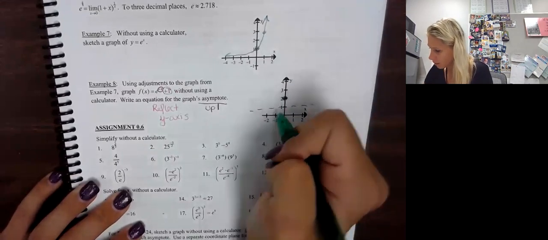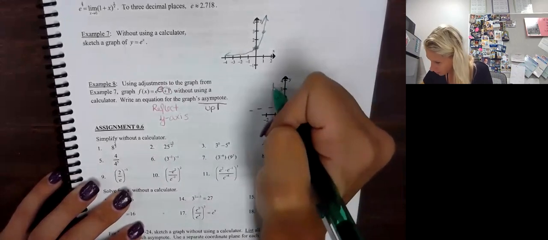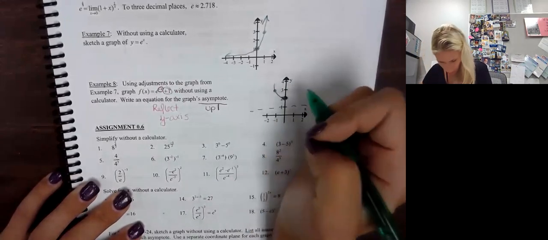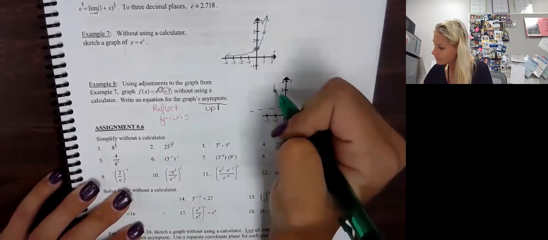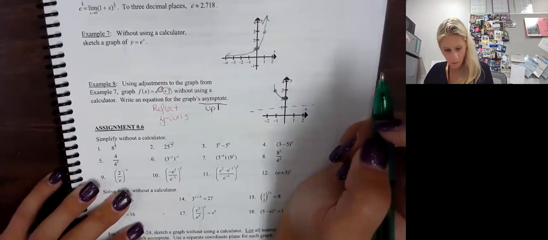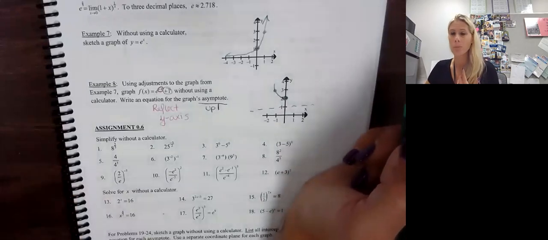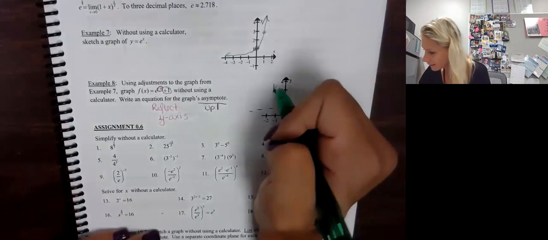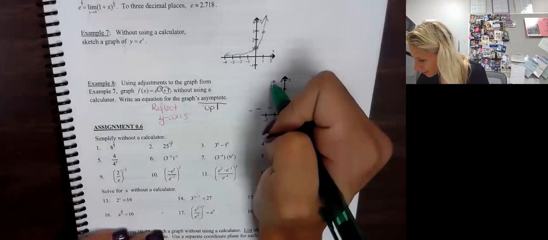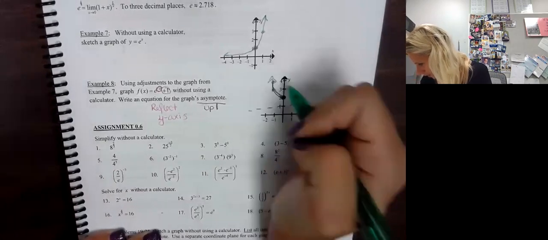Actually, that's incorrect, sorry, because we moved it up, didn't we? So it's not at 2.718, it's at 3.718. Do you guys see my mistake there? I forgot to move that point up too. There we go.